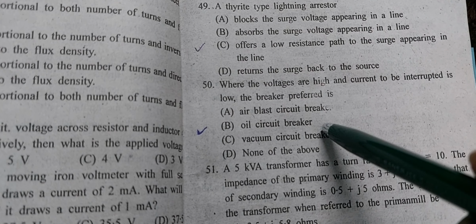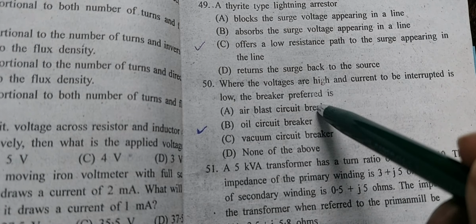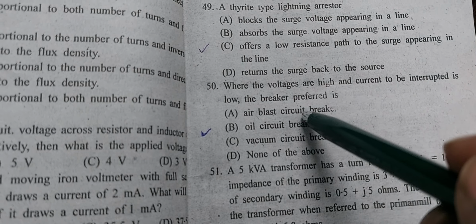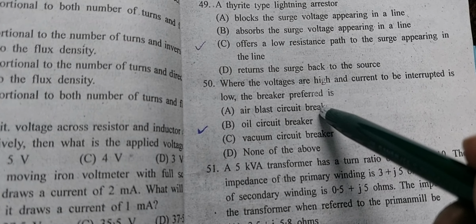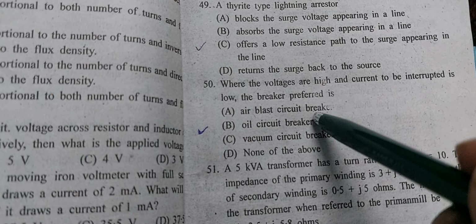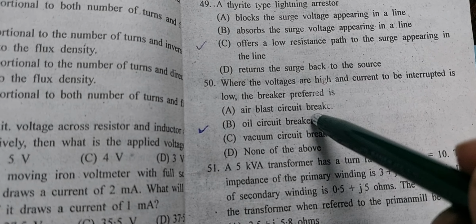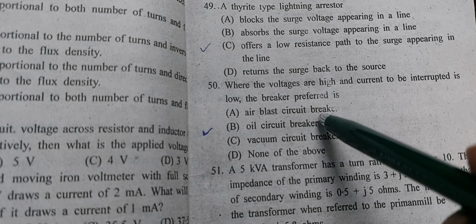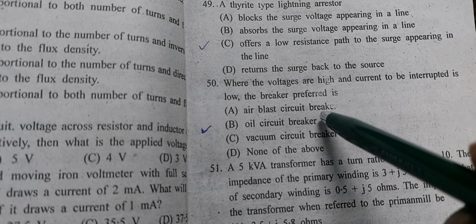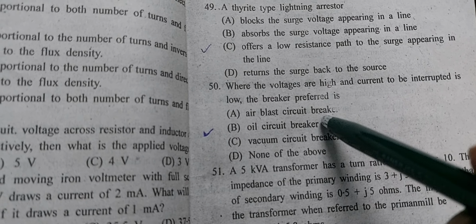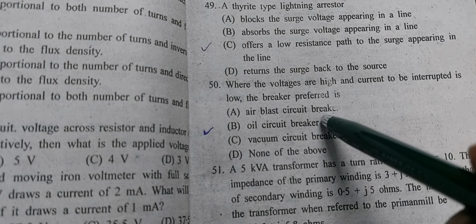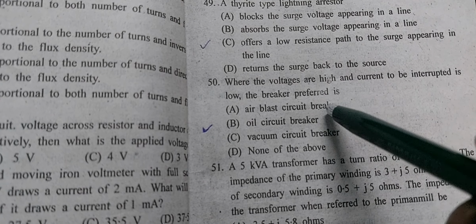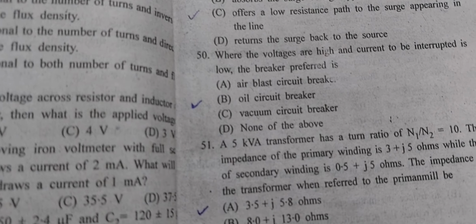Moreover, you should remember this: air blast circuit breaker and SF6 circuit breaker are used for high voltages, and oil circuit breakers are used for voltages below 33 kV. Above 33 kV, we use air blast circuit breaker and SF6 circuit breakers.